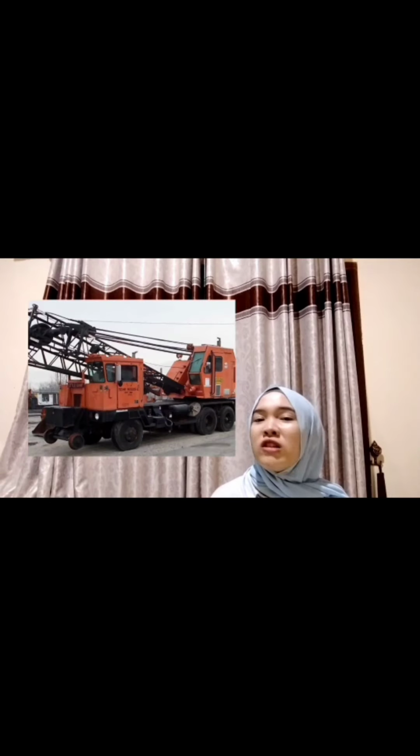2. Mobile crane or truck crane. Mobile crane or truck crane is a crane that is located directly on a mobile truck so that it can be brought directly to the work site without having to use a vehicle trailer. This crane has foundation legs that can be attached when operating. This is intended so that when operating, the crane becomes balanced.